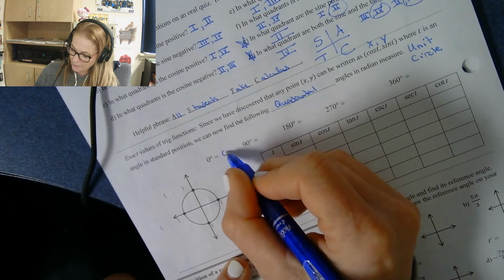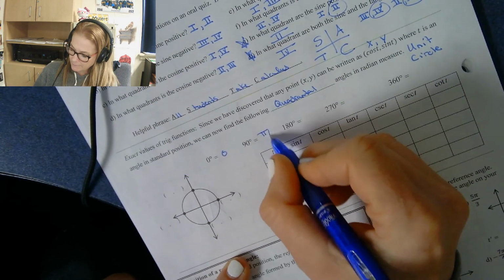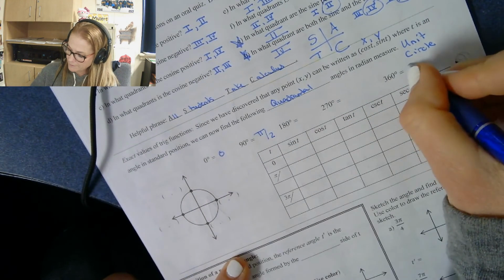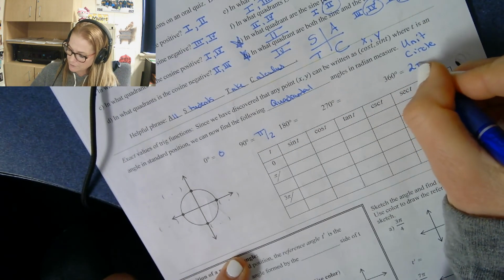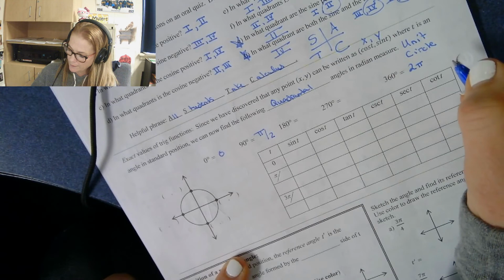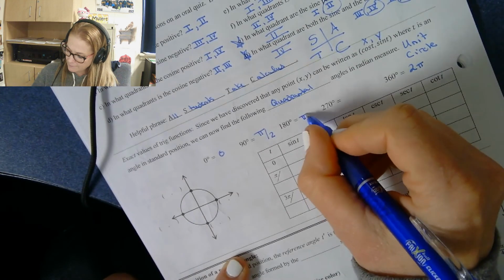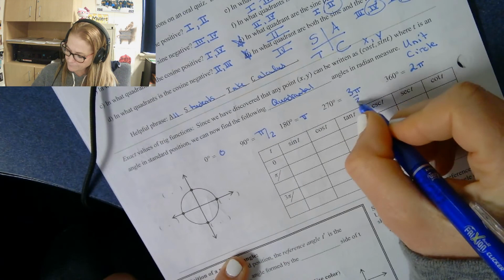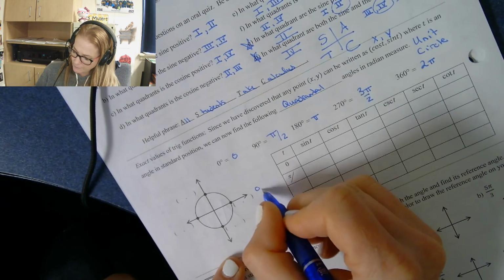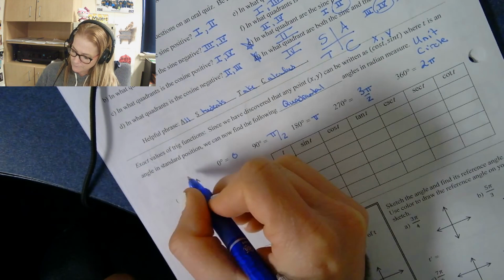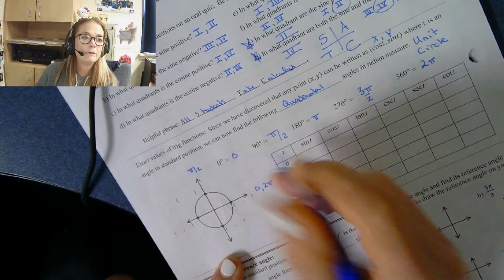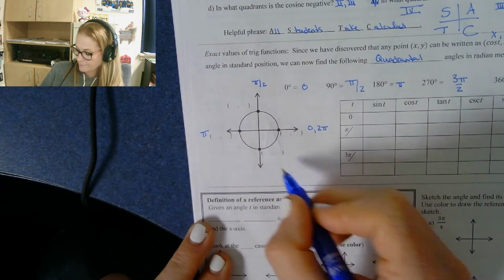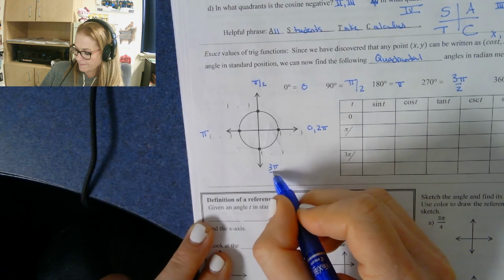All right, so 0 is 0 radians, then pi over 2. Really, we should go 0, and then this is 2 pi. That's just the circumference of a circle, which is 2 pi r, 2 pi times 1. Half of that is pi, and then 3 pi over 2. So this is 0, 2 pi, pi over 2, pi, 3 pi over 2.